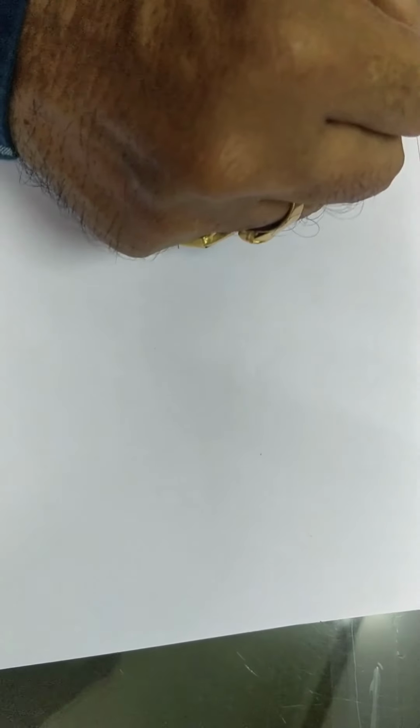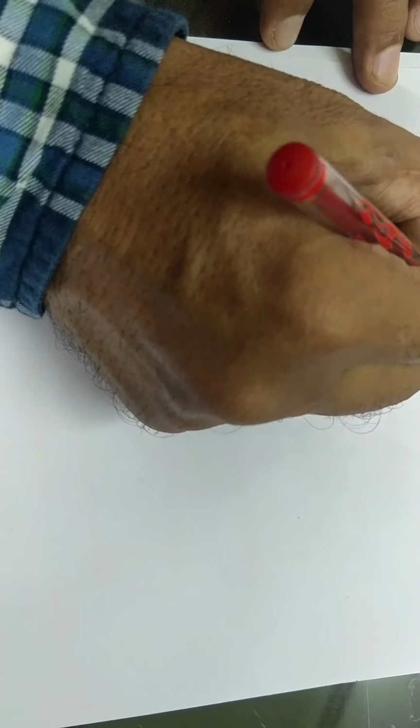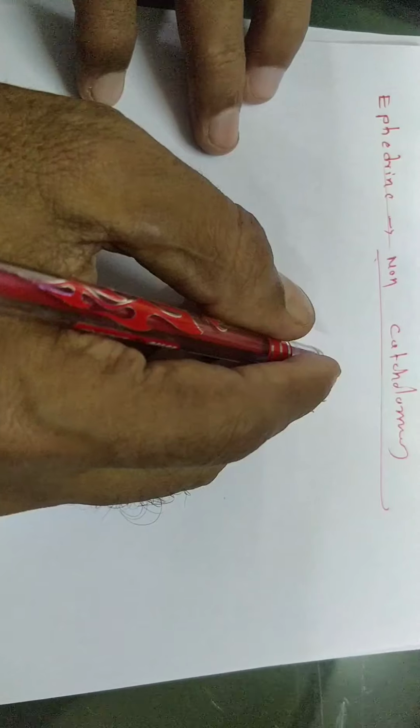The next you can study is ephedrine. It is a non-catecholamine. Ephedrine belongs to the category of non-catecholamines.